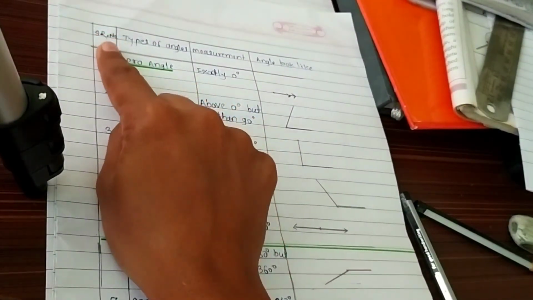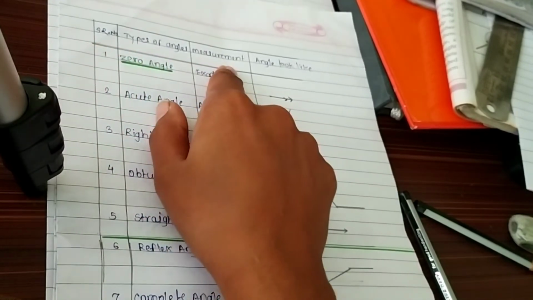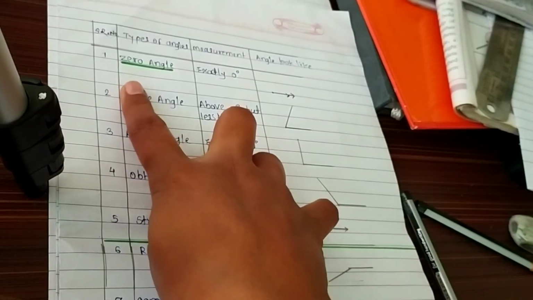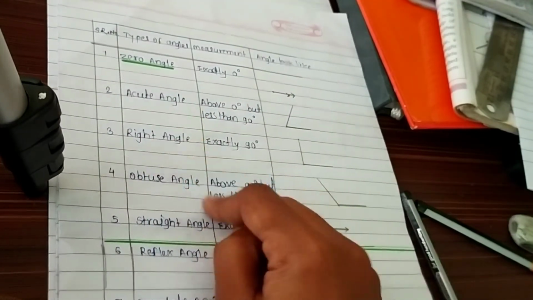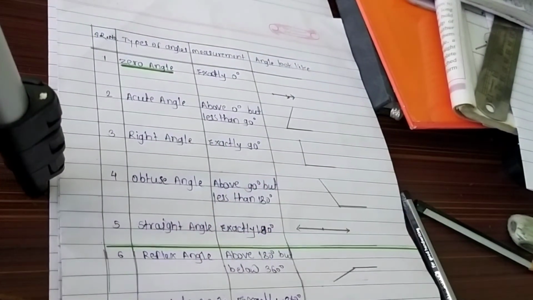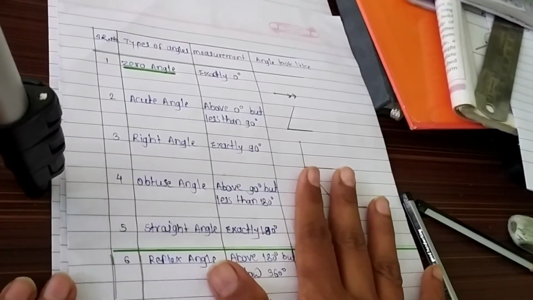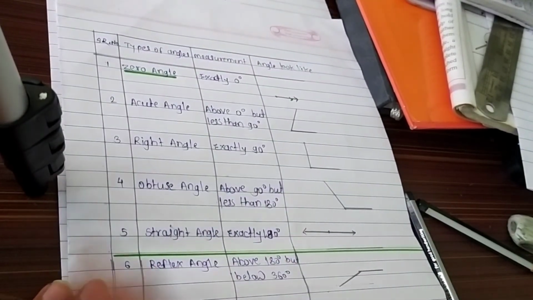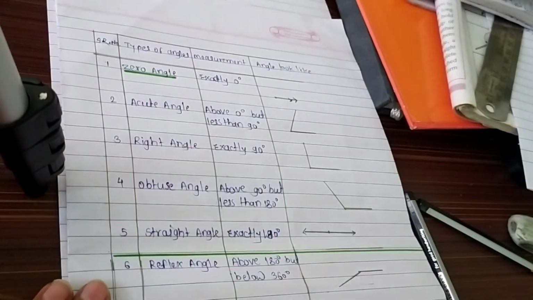Here I write serial numbers, types of angles, measurement and how the angle looks. Make a chart like this and you can put it on your wall or in your study room. Then it's easy to remember all these types of angles.